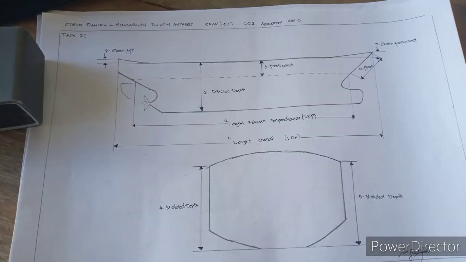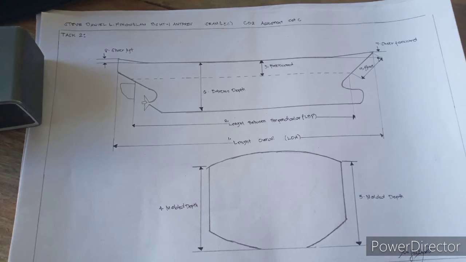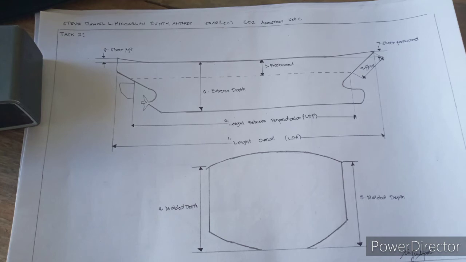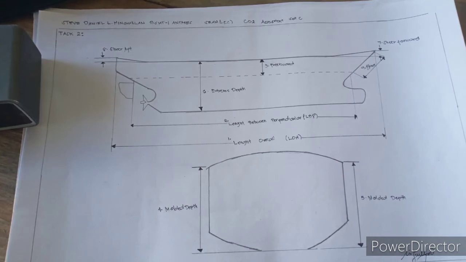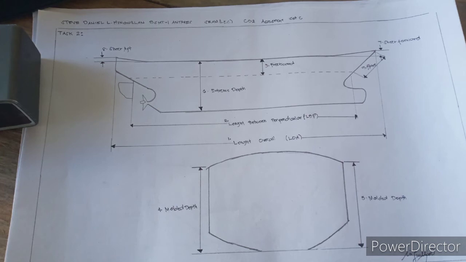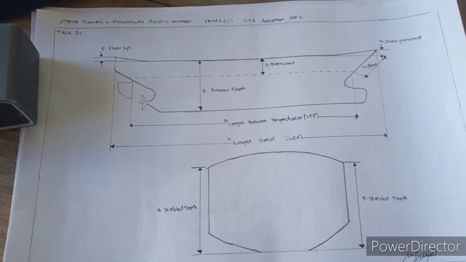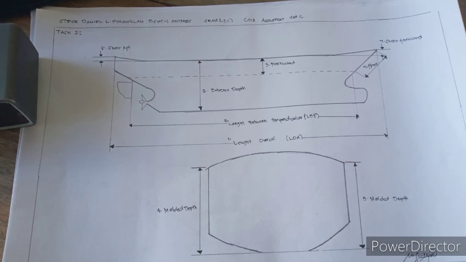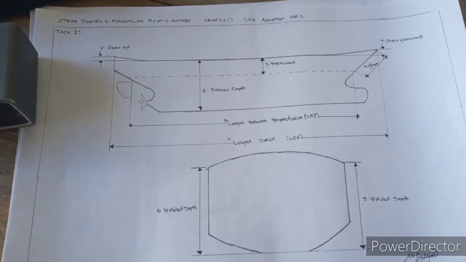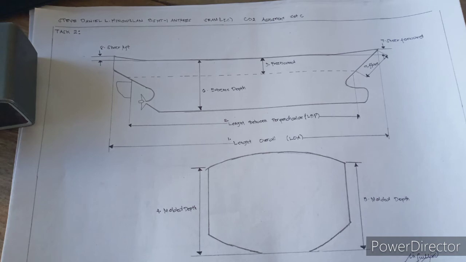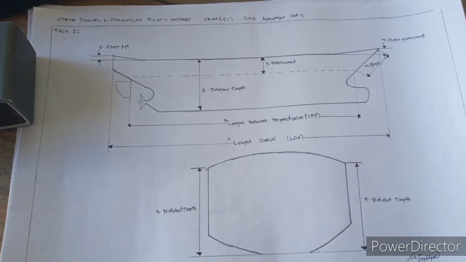Task 2. The parts given are length overall, length between perpendicular, freeboard, molded depth, extreme depth, shear forward, shear aft, and flare. Length overall defined as the distance measured in meters in straight line on a line parallel to the design waterline between the foremost point of bow and the aftermost point of stern.